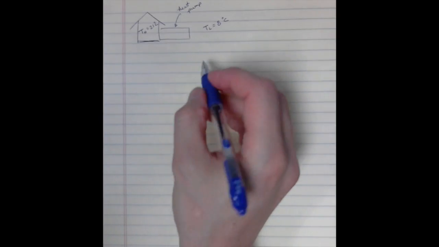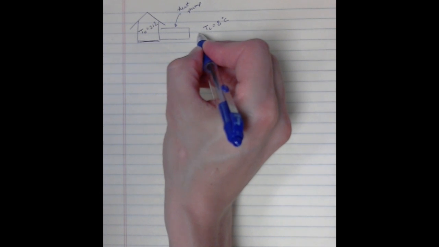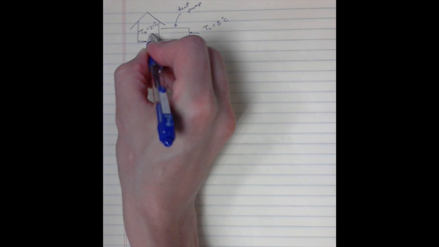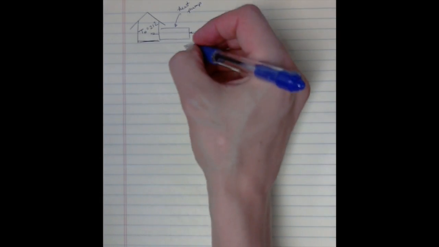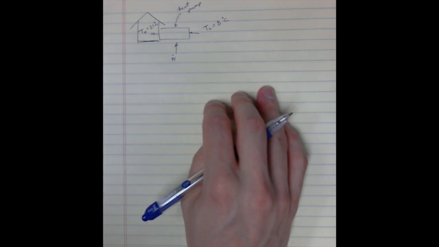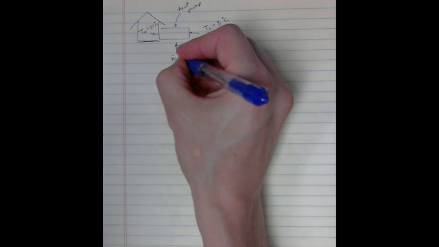So what does the heat pump do? It basically pumps heat from the cold area into the hot area. And how does it do that? It takes in work. So we have to put some work into this situation to make this happen. The work obviously must go in, so it's less than 0.